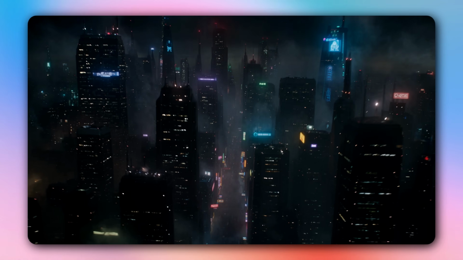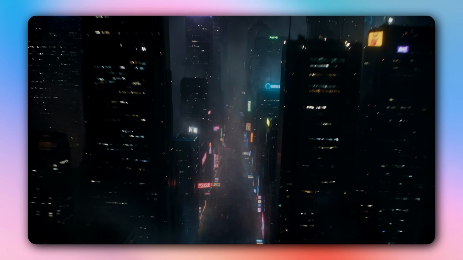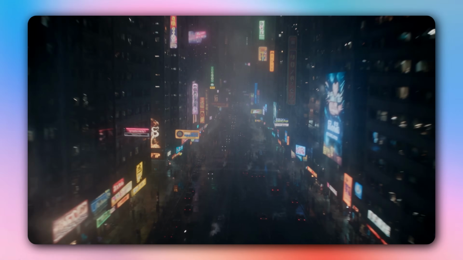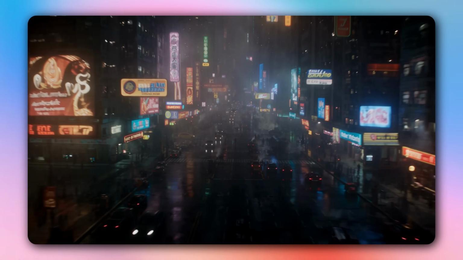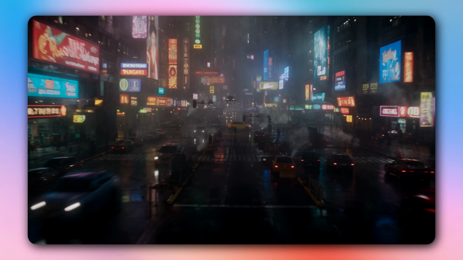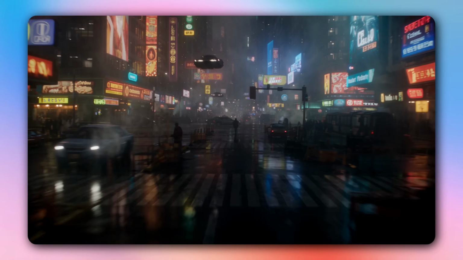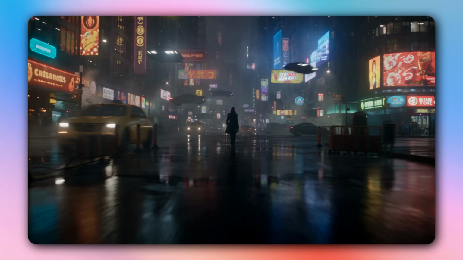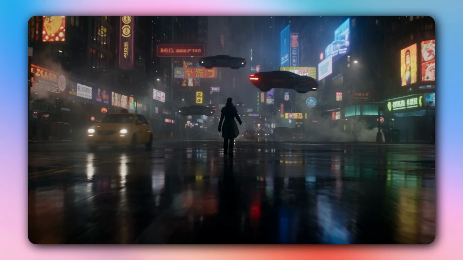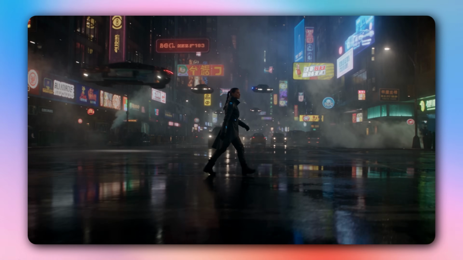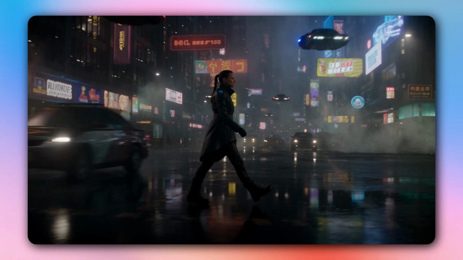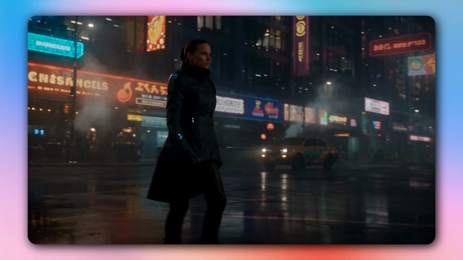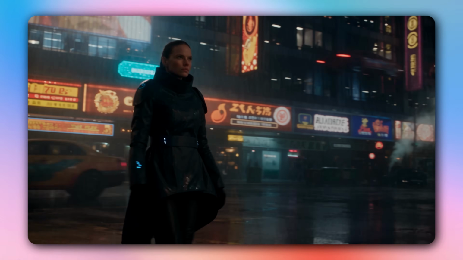What's especially impressive is how well the model balances all of the provided inputs instead of allowing one reference to dominate the final result. The atmosphere, pacing, and visual storytelling remain cohesive, while the motion stays fluid and natural with very few noticeable artifacts. Overall, this is an excellent demonstration of what Seedance 2.5 can achieve when you give it richer creative direction, rather than relying on a text prompt alone.